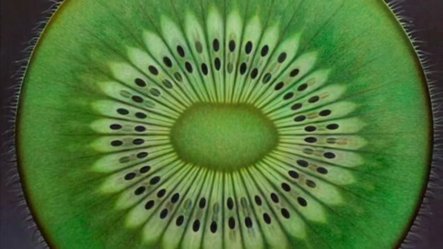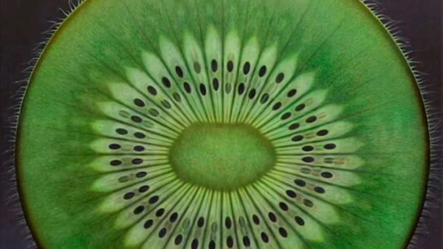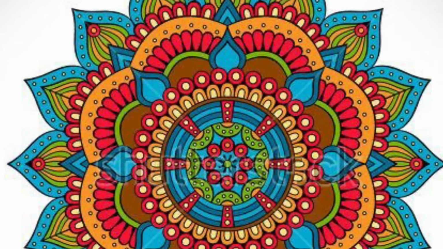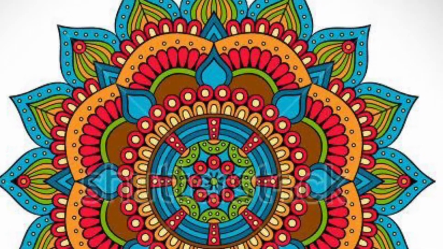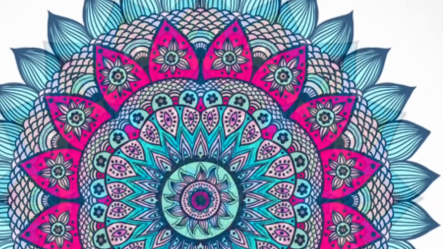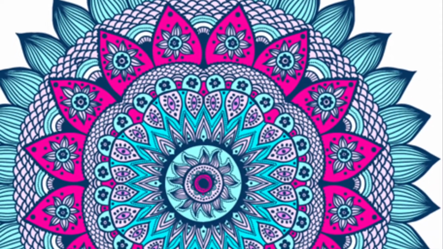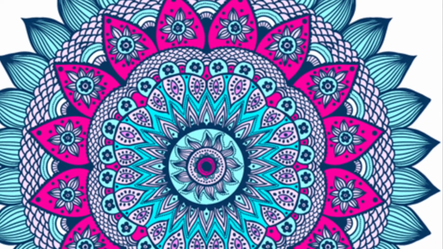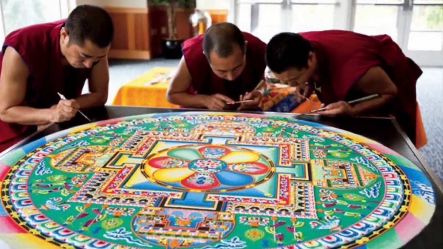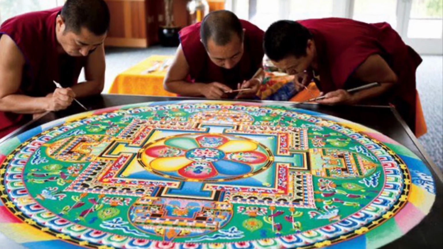Also in the food we eat, and if you look up close, you will see them in snowflakes. These radial designs make me think of mandalas. You may have created your own mandalas in the past or colored them in coloring books. Here you see Tibetan monks creating a large mandala made of sand.